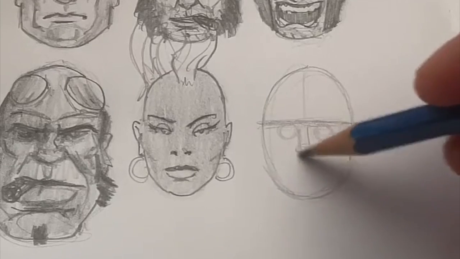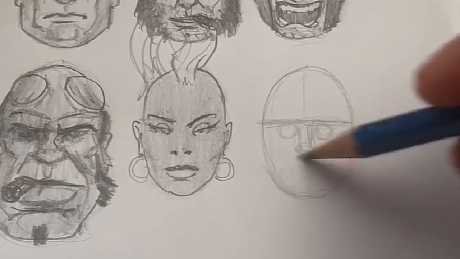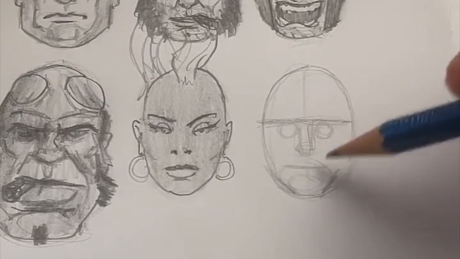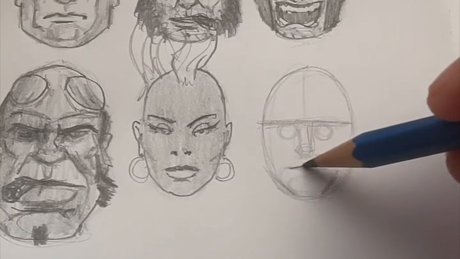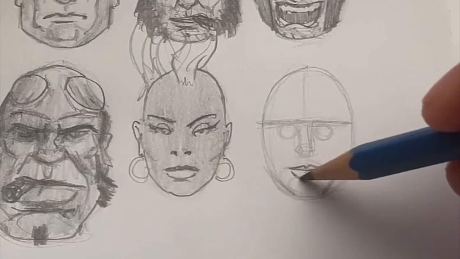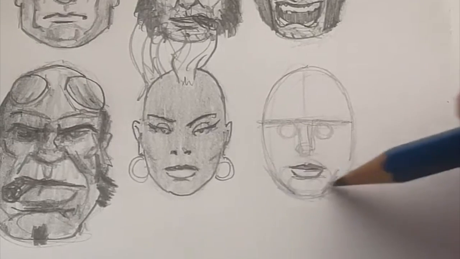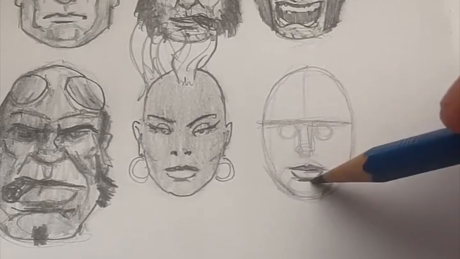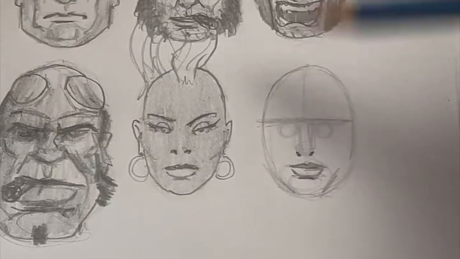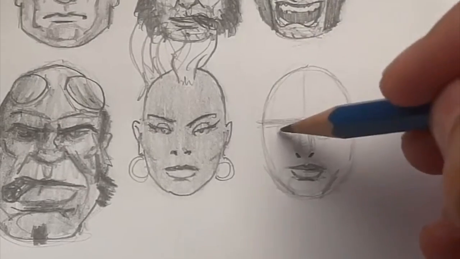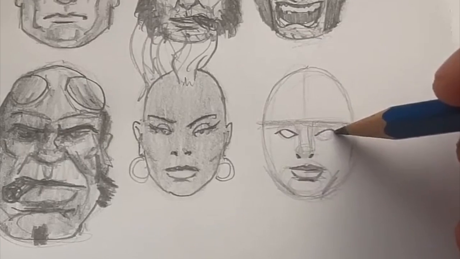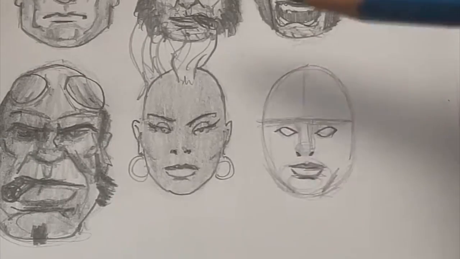I'll put her nose here. She's got a shorter nose. Chin, maybe less of a jawline. Her name is Rachel Summers. And yeah, she's from the future, from an alternate future. Let's put in the eye and the nostrils. She doesn't have pupils, kind of like Colossus.